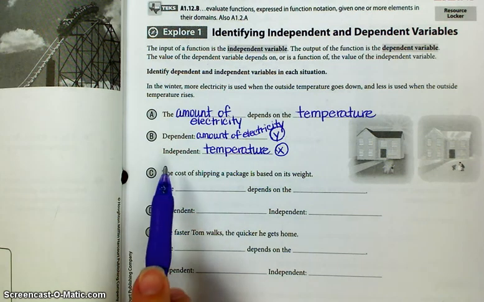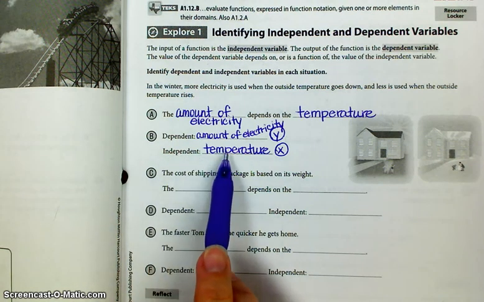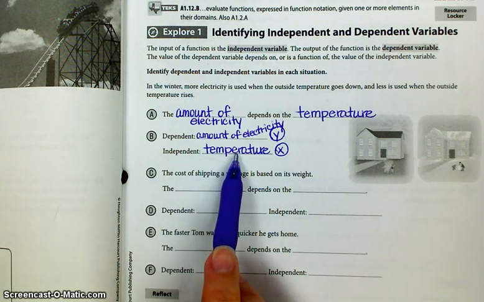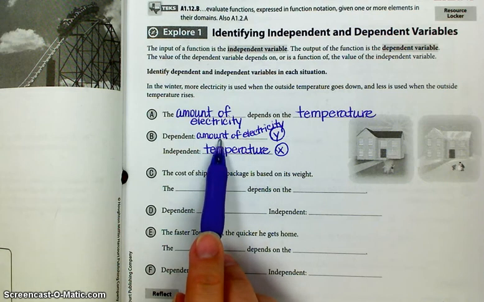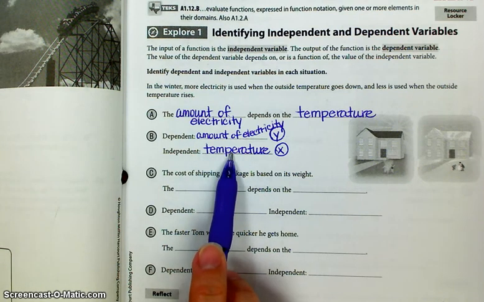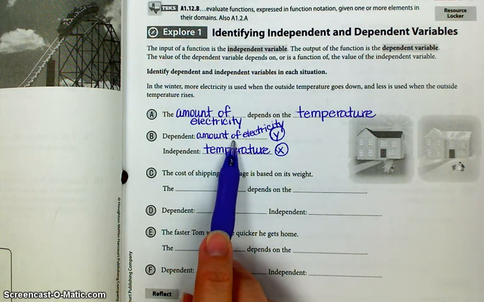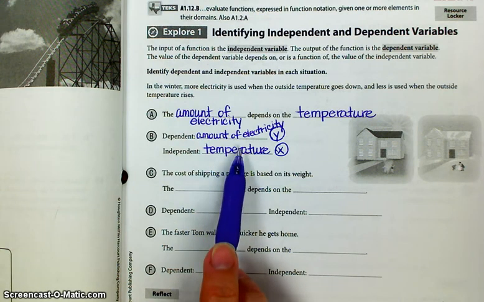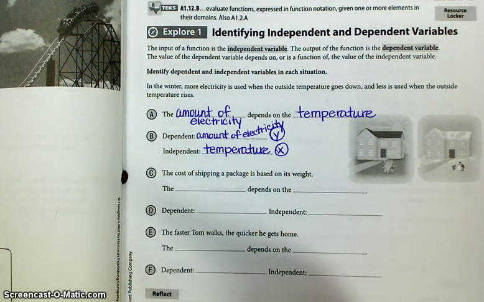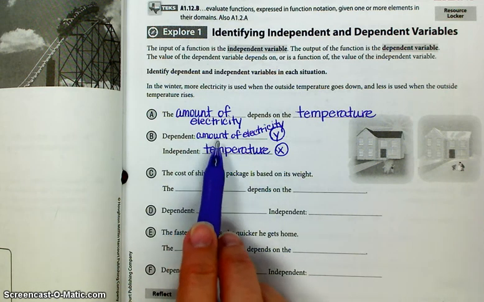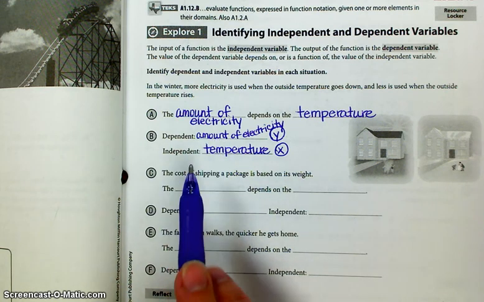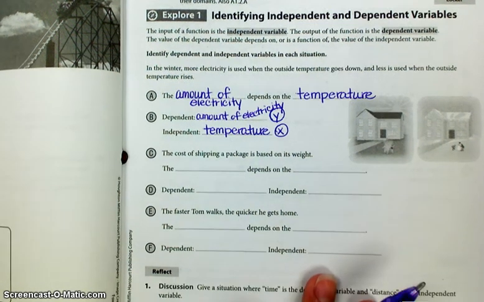Your independent variable is your temperature, because temperature is going to determine the amount of electricity used. So temperature goes on the x-axis, and amount of electricity used goes on the y-axis if you were going to graph this. The amount of electricity used is a function of what the temperature is doing.